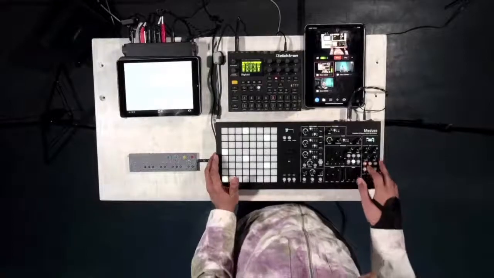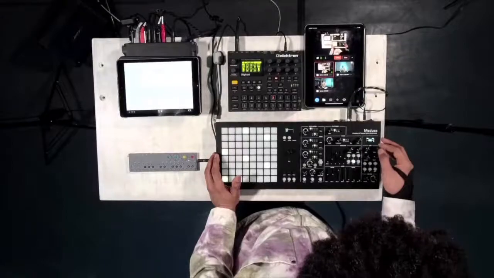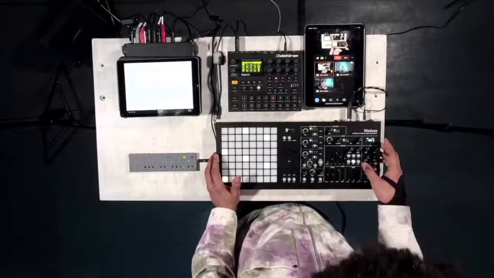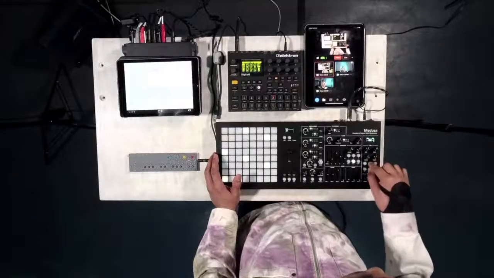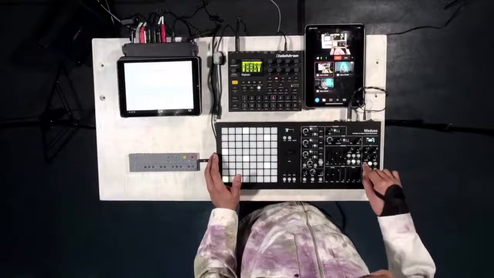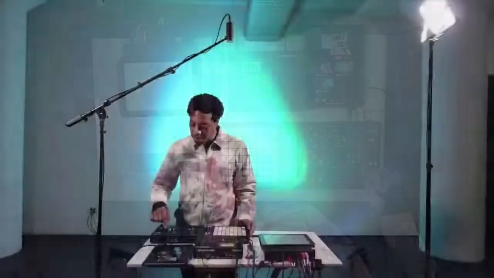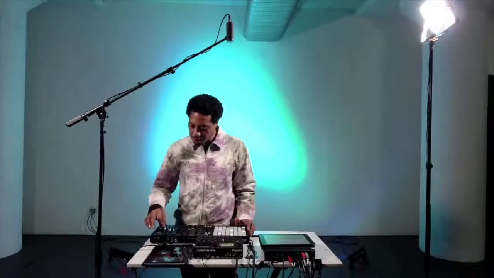So if I engage the LFO here, and let's see, double tap, sometimes it comes on, and then sometimes it don't. There we go. It's tricky. Okay, that one came on. All right, now it's on. Which one are we on? All right, cool.